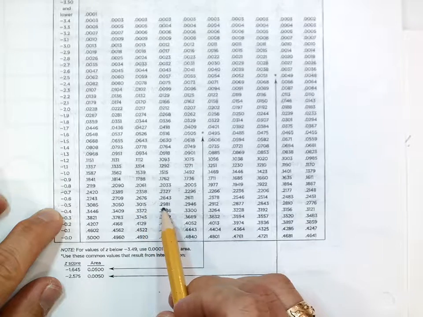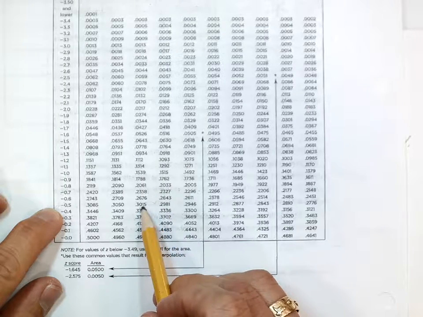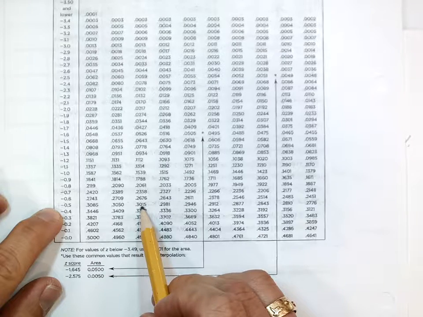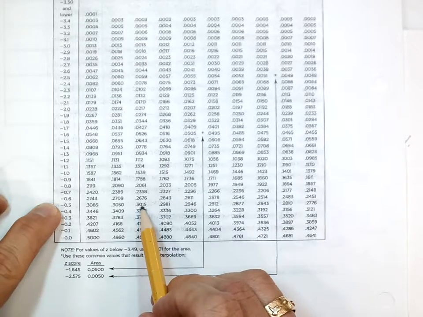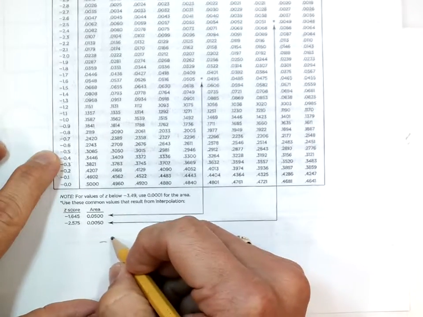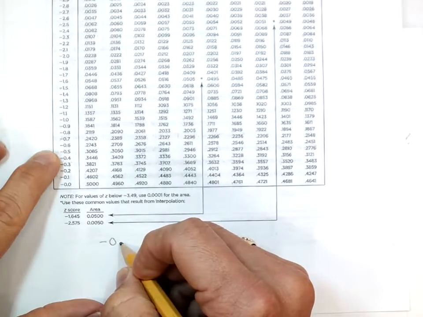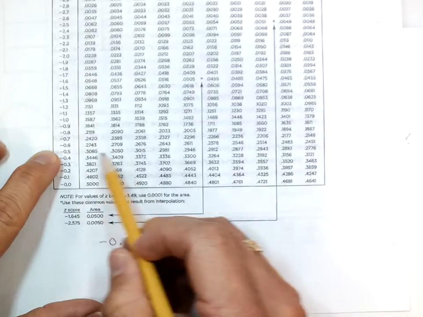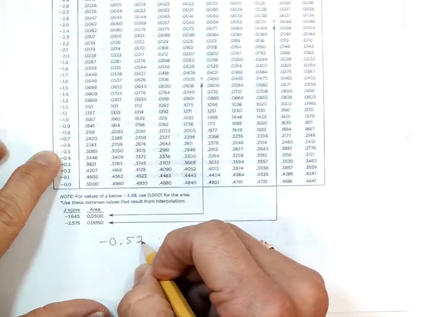And what we do is we take the z-score that's the average of the two z-scores here. So the z-score that goes with 30.15 is, let me write it down here at the bottom, negative 0.5. Let's look down at the top. We've got 2.